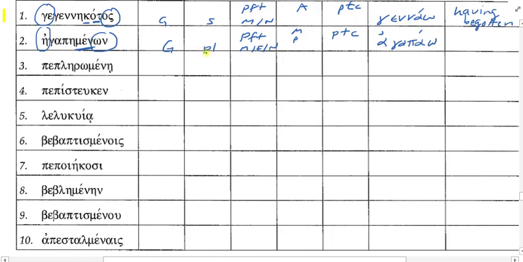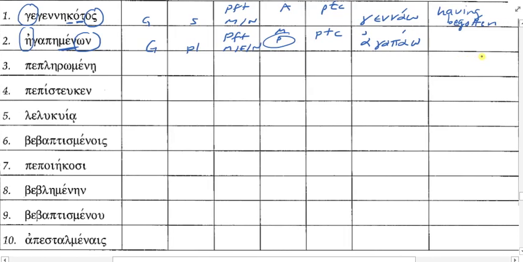Okay, so how am I going to translate this? If it's middle, the subject's doing the loving. If it's passive, someone's loving the subject, right? So let's translate it as if it were passive. How would we translate that? Having been loved. Very good. Having been loved.